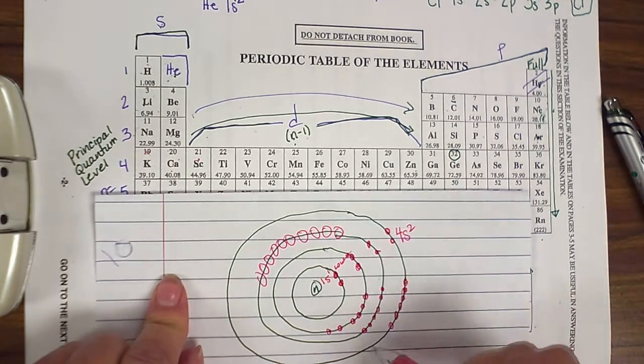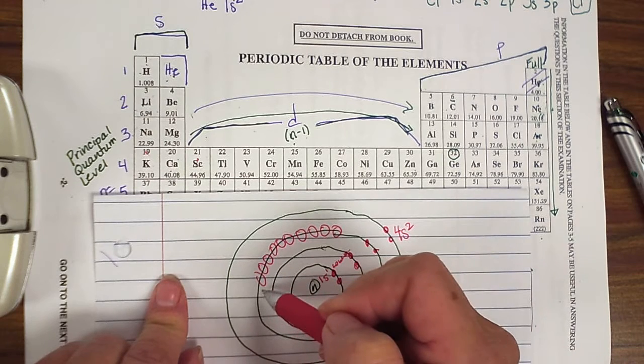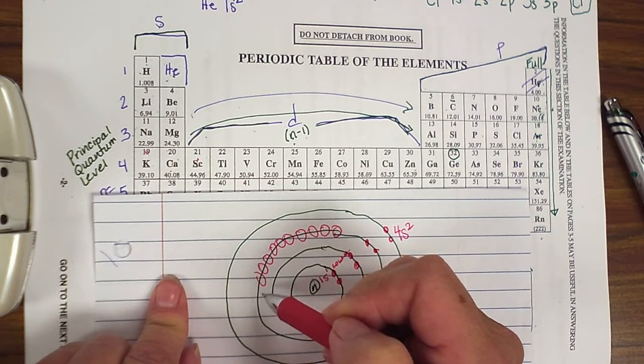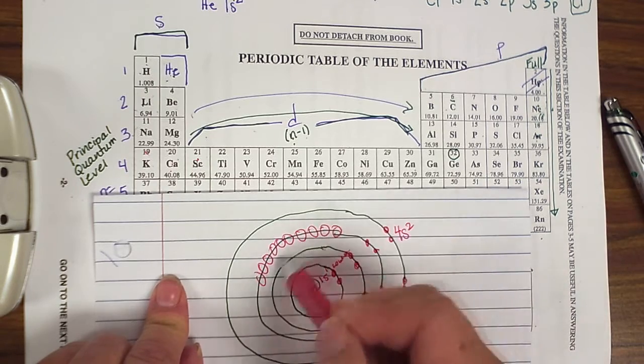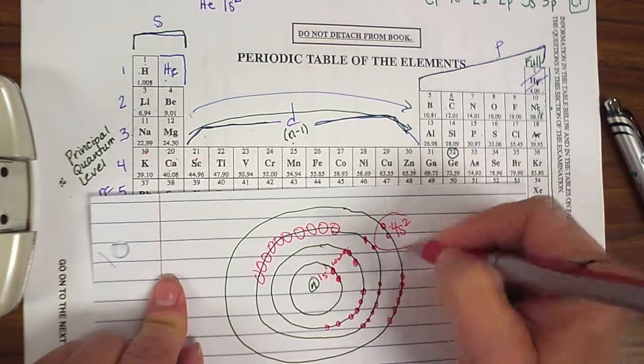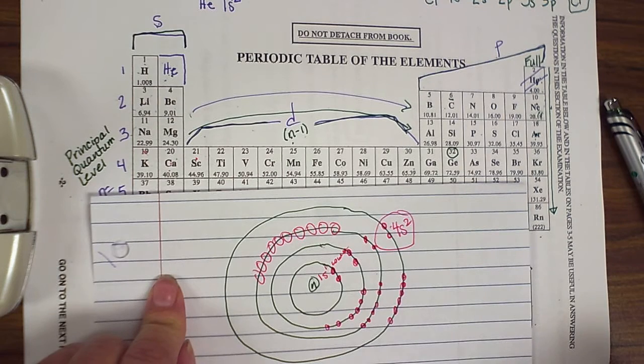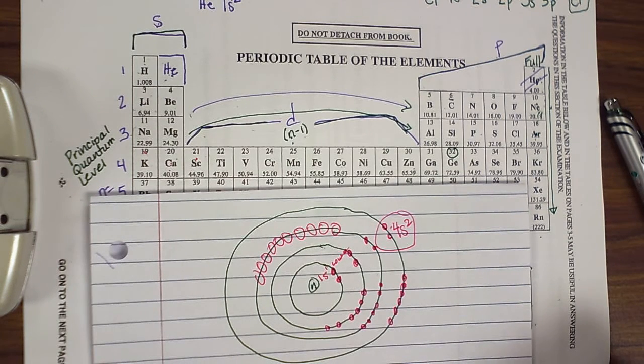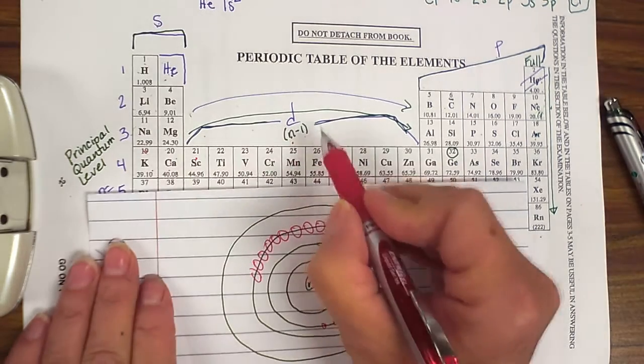So actually, there are 18 electrons in that third energy level, but those d electrons have more than the 4s electrons, okay? And that is very important, as in which ones have higher energy. The 4s do not have higher energy because they get added in after.